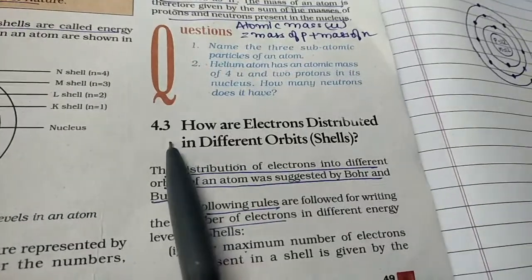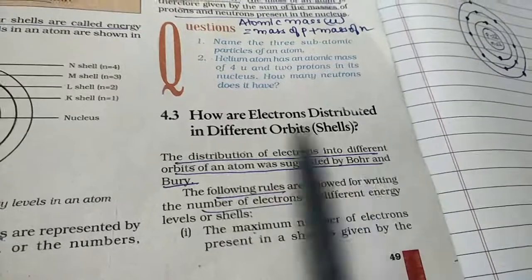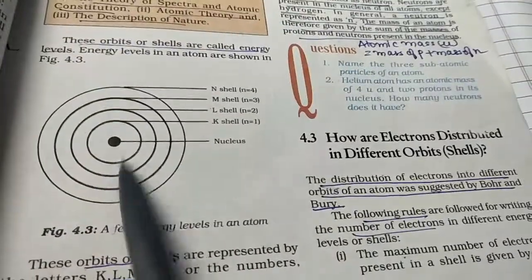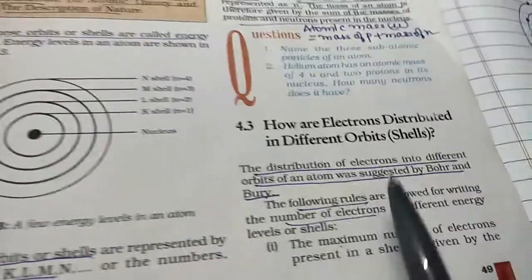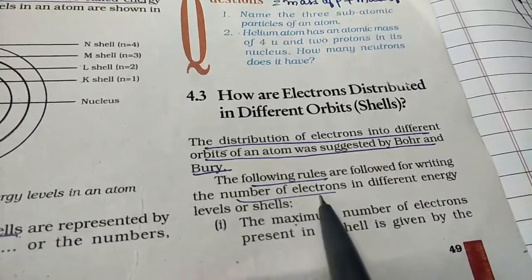Good morning students, we will be continuing with the Bohr's atomic model. Now how the electrons are distributed in these orbits. We have seen these orbits. Now how are the electrons distributed, that we will see. There are some rules to be followed while writing the number of electrons.